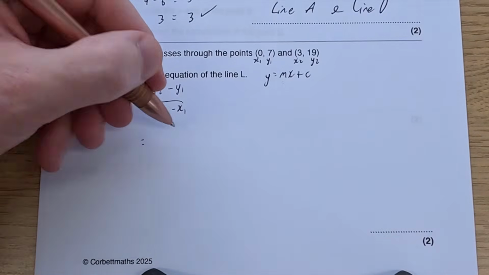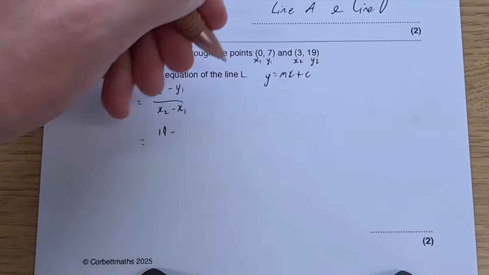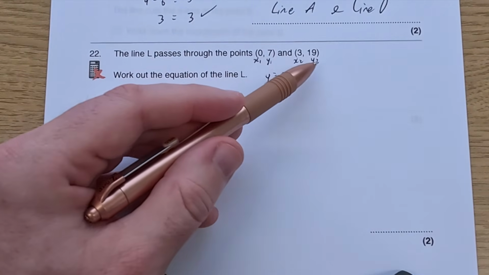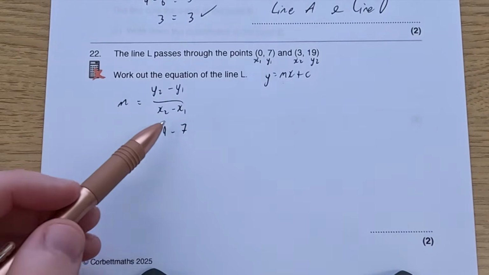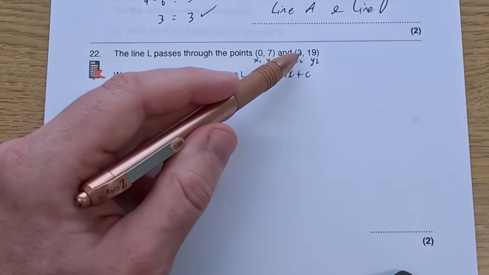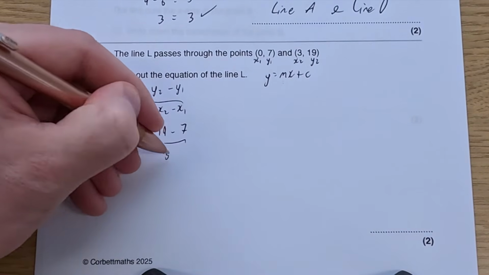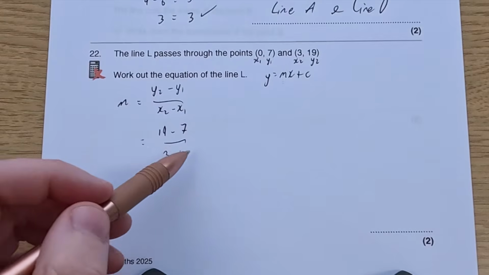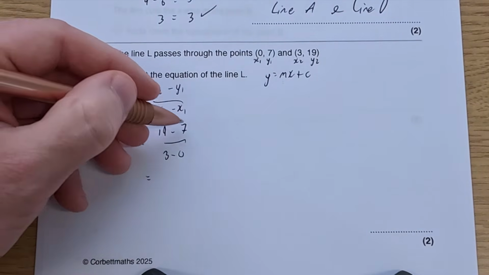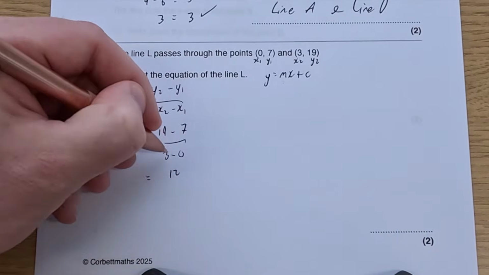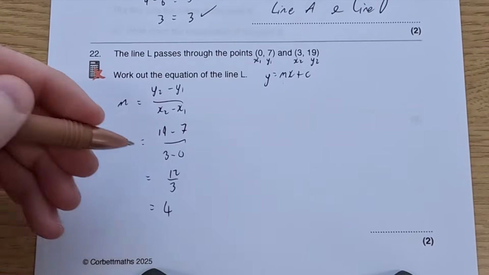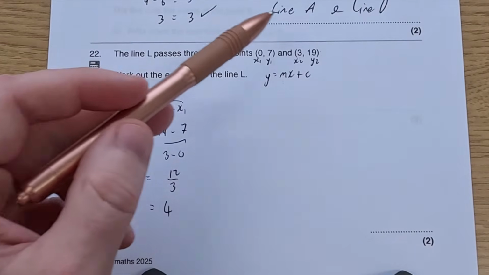So y2, that's 19, subtract y1, that's 7. That will tell us our rise, because we're going from a height of 7 up to a height of 19, so it'll be a rise of 12. This is divided by x2 minus x1, so 3 subtract 0, and that's our run there. 3 subtract 0 is 3, and if you notice here the run is 3. So 19 take away 7 is equal to 12, and 3 take away 0 is equal to 3. So we've got 12 divided by 3, and that's equal to 4. So the gradient of the line passing through these points would be 4.